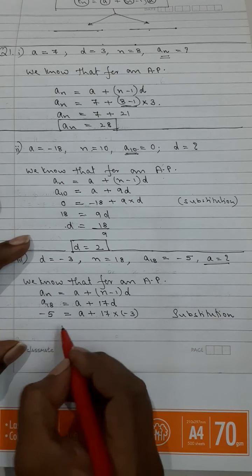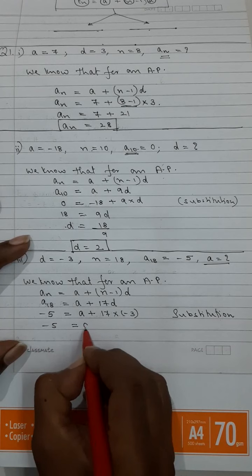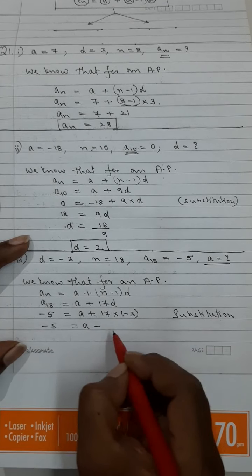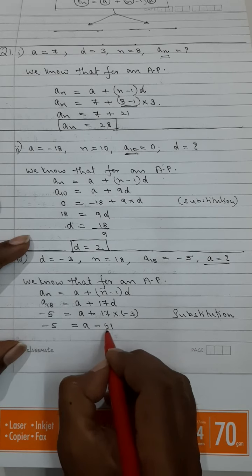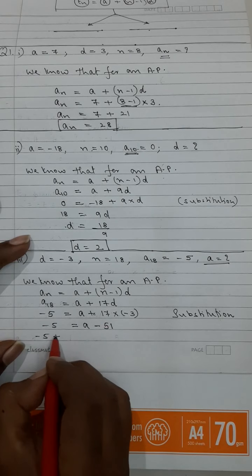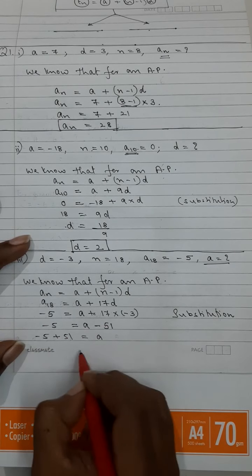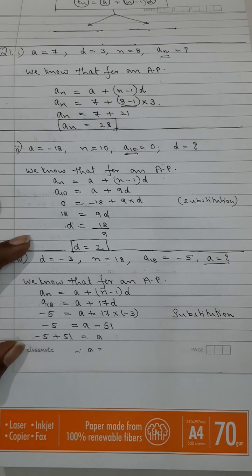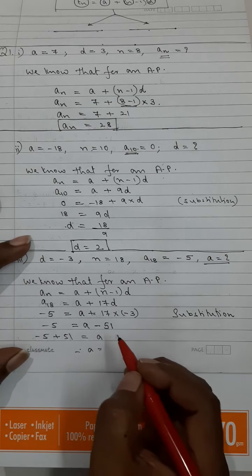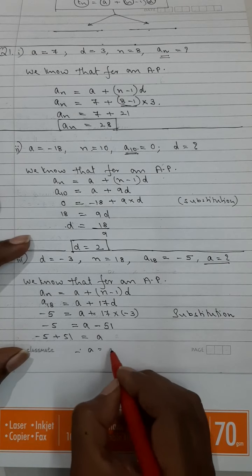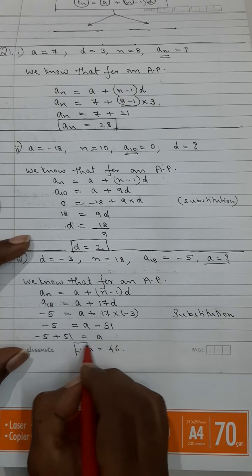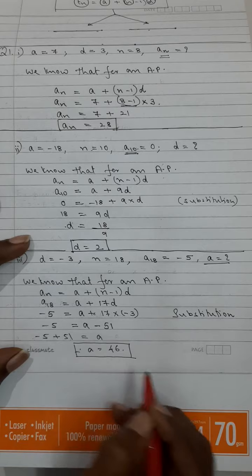So what do we get over here? Minus 5 is equal to A plus 17 times minus 3, that is minus 51. This goes on the other side. So A is equal to 51 minus 5, which is 46. A is equal to 46, that is your answer.